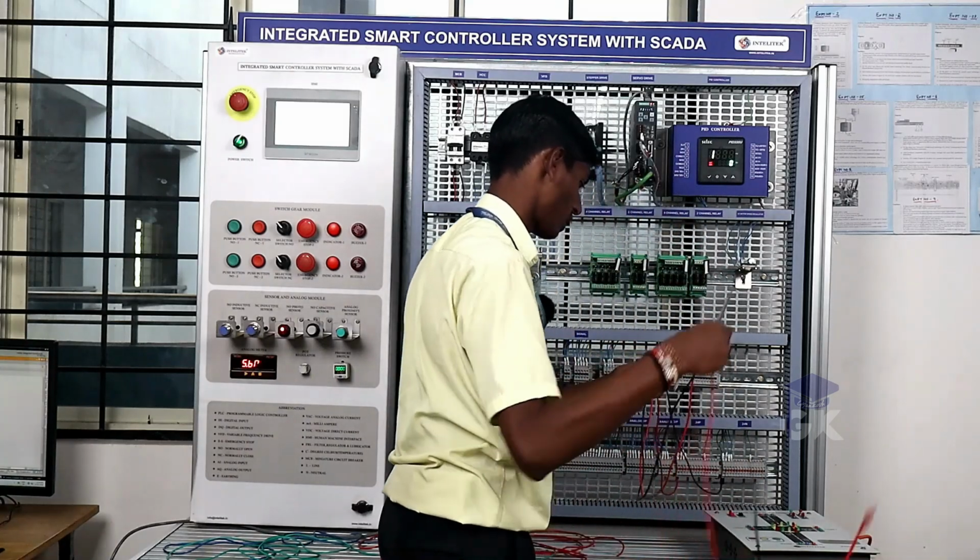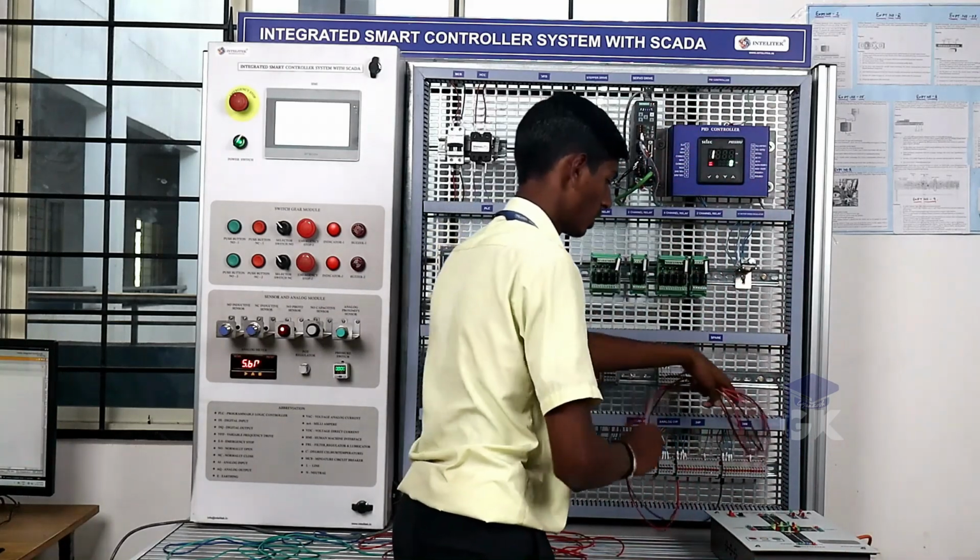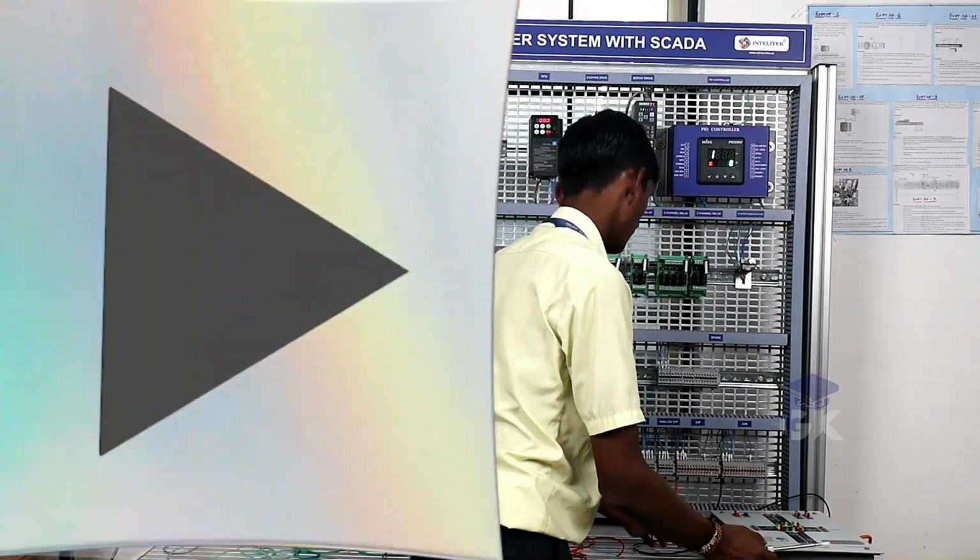So this is 24 voltage and ground. This connection we will be doing last to avoid any short circuits and any current faults.